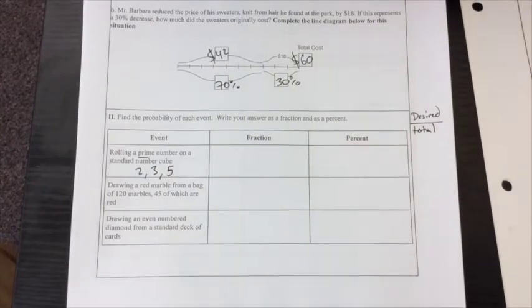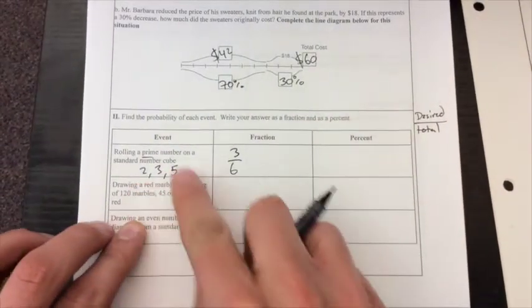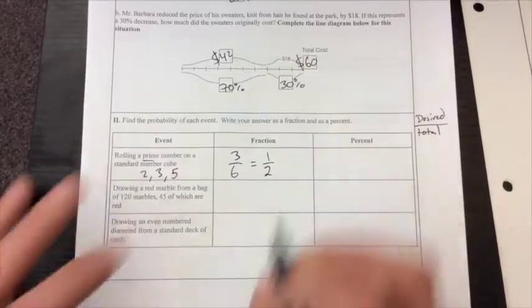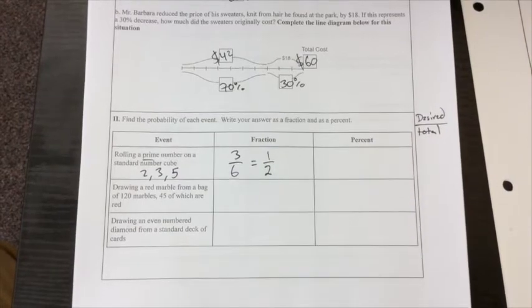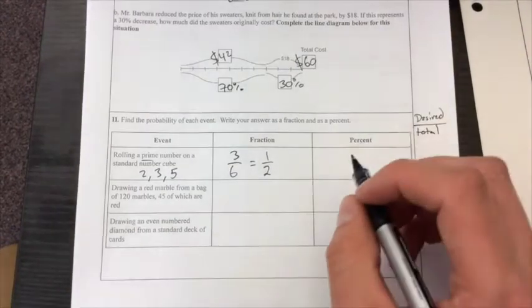A standard number cube has 6 sides, so that would be 3 out of 6. I'm looking at 3 prime numbers out of 6 total, and I could also reduce that to 1/2. Now, when I want to write that as a percent, remember I told you that you can use your calculators on Friday, but I will show it to you by hand here.